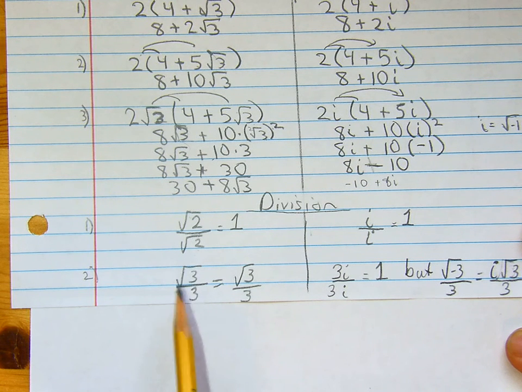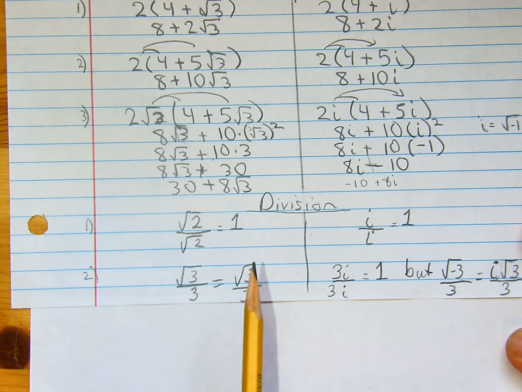Because this is not 3. This is whatever number you ever have to multiply to itself to get 3. And that divided by 3 does not equal 1 because it's not going to be the same. So this will forever stay this.